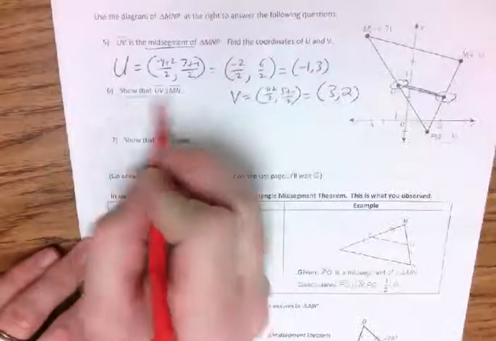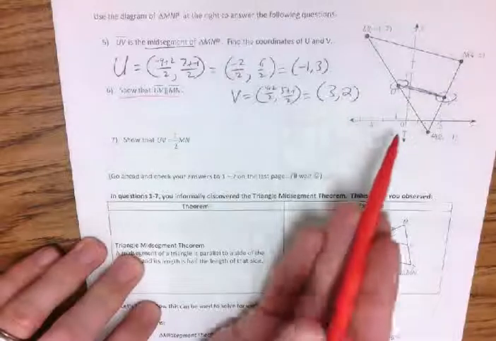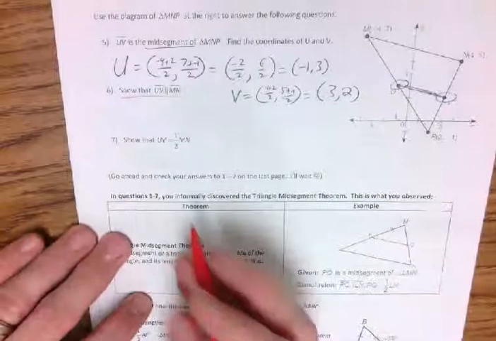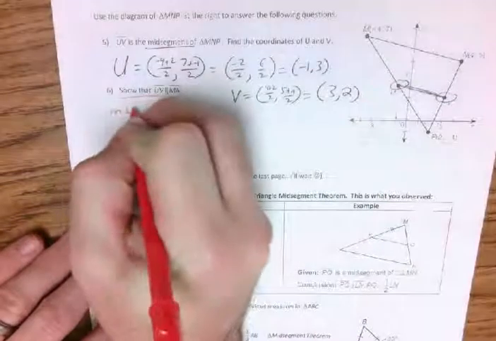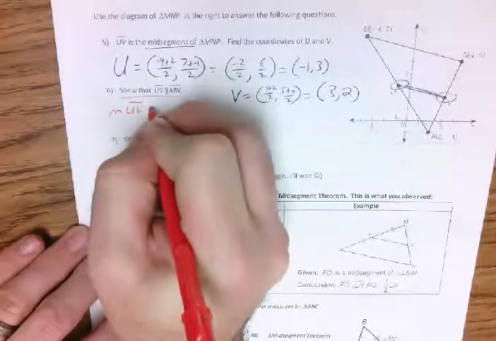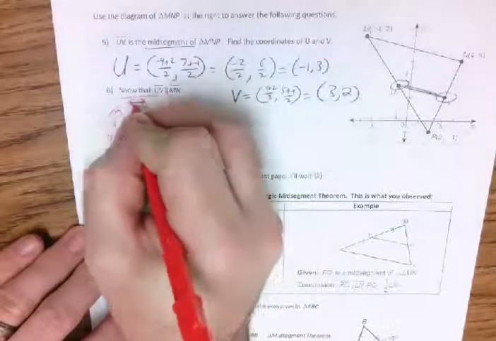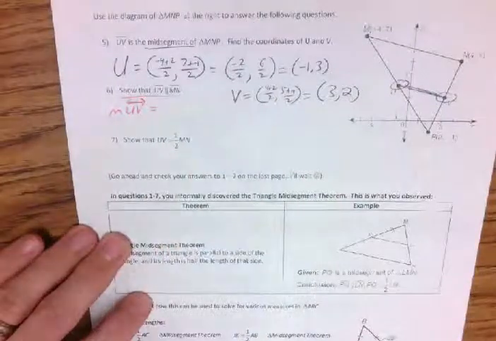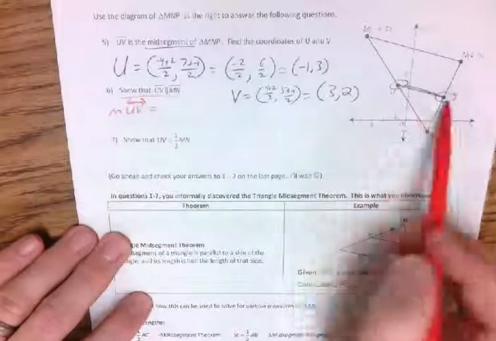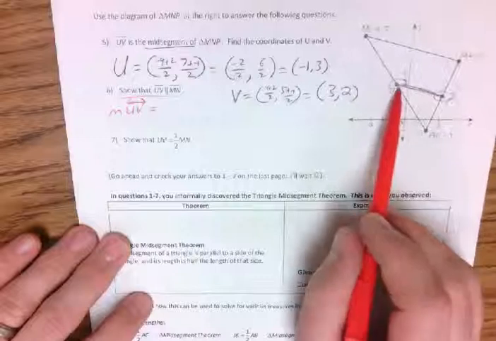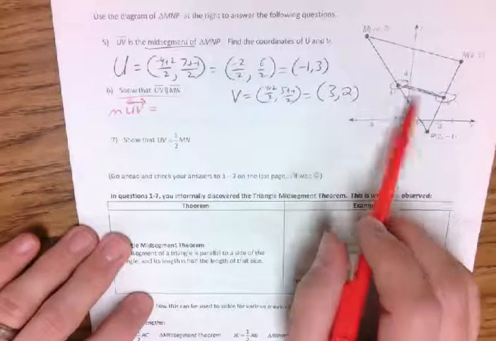If they're telling us to show these lines are parallel, we can't just say, oh, look at the picture, they never touch. Right? That's not good enough. We need to actually calculate slope. So the slope of UV is going to equal, actually, I should use the line symbol there so you don't think it's the measure. So the slope of line UV, which the segment is contained in, is going to be our slope formula for, let's see, UV.